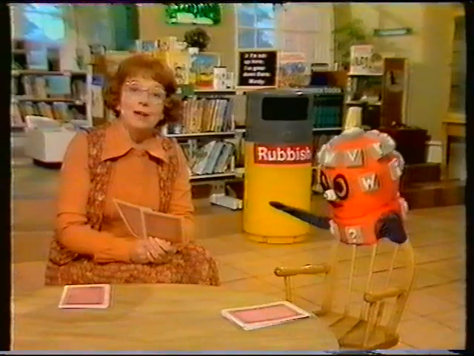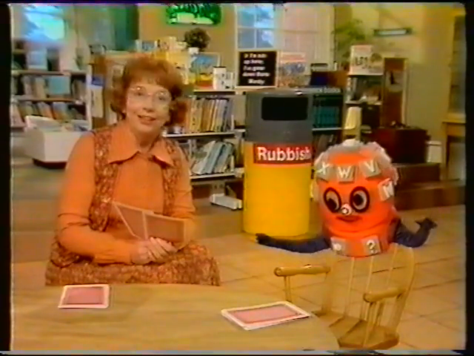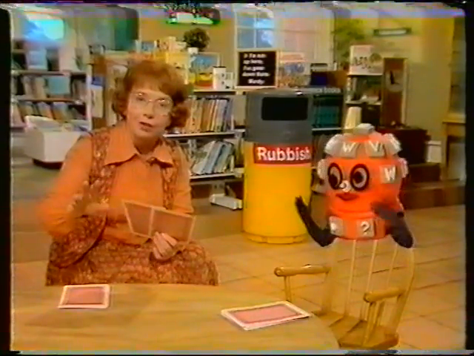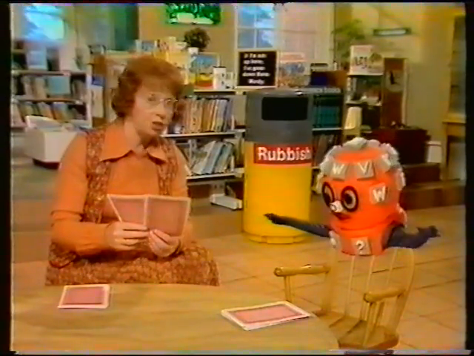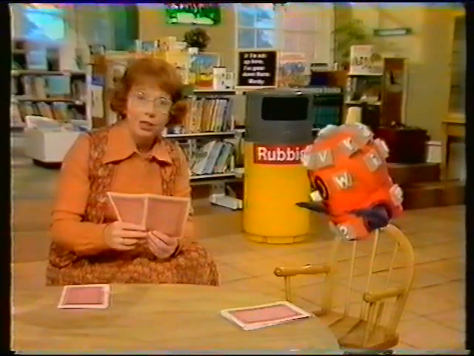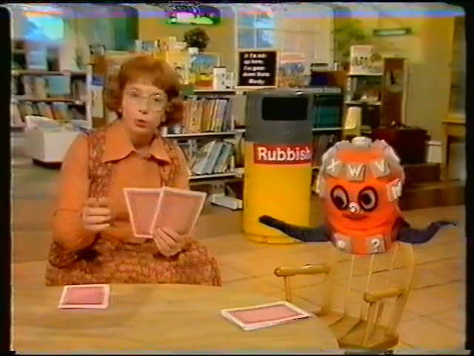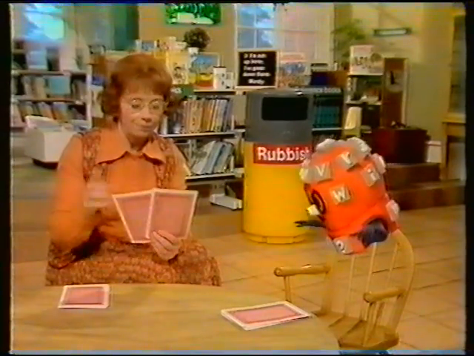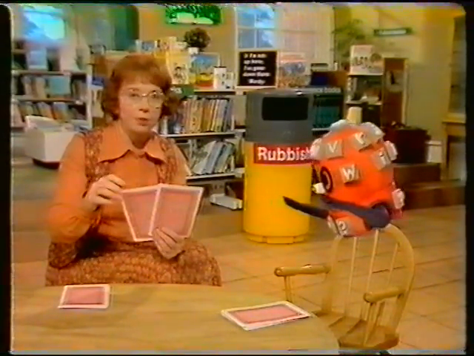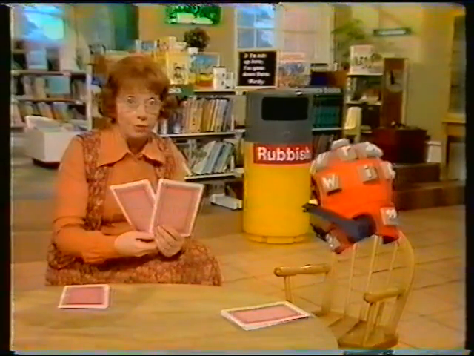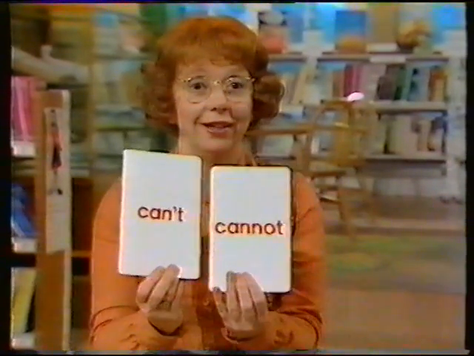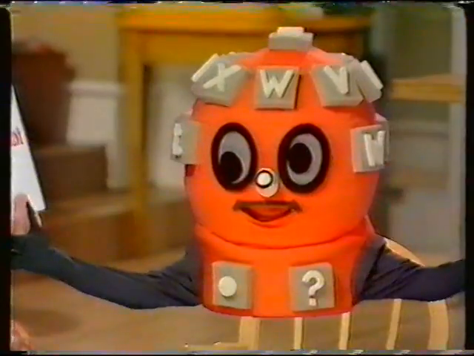Have you ever played a game of Snap at home? Yes, good. No, it doesn't matter if you haven't, because we've got a kind of Snap game here, and we'd like you to play with us. You say Snap when you see a pair of cards that match. Now, one card must be a word the short way round, like this. And the other card must be a word the long way round, like this. Snap! Was I right?